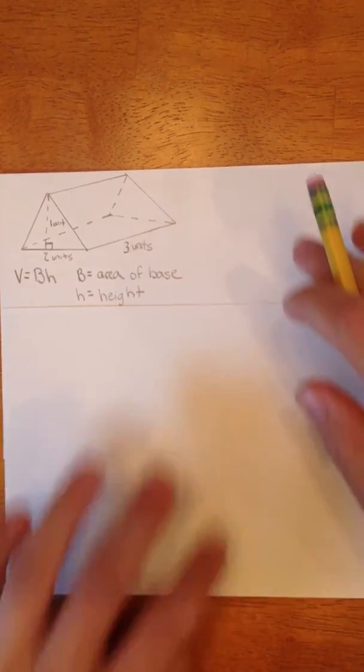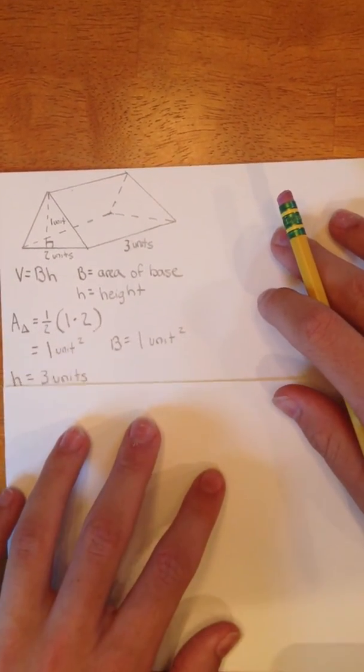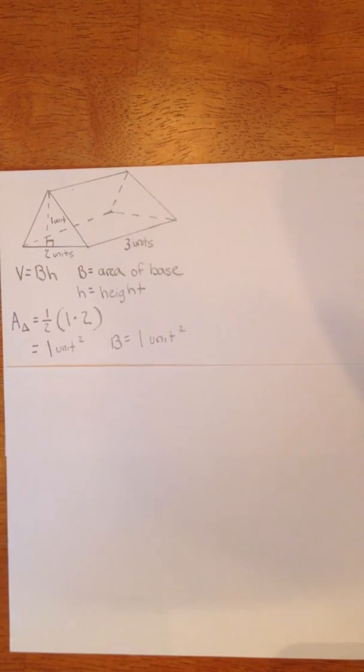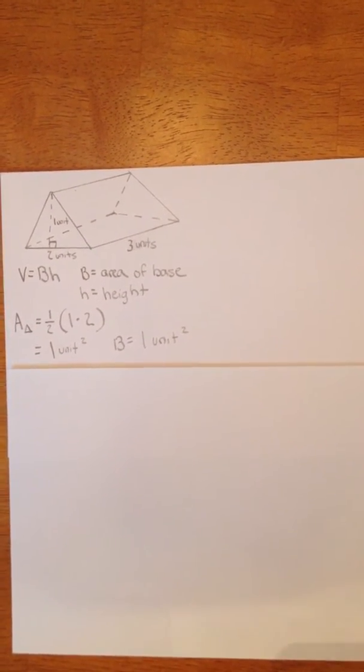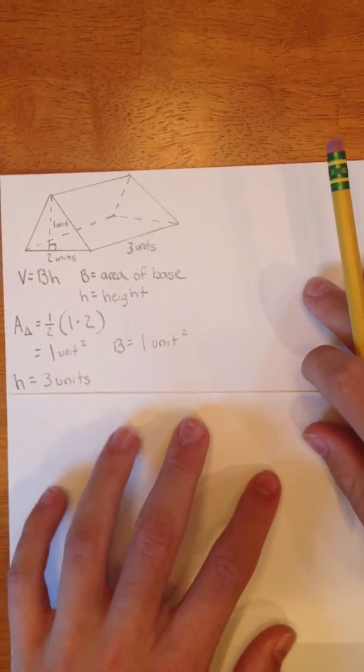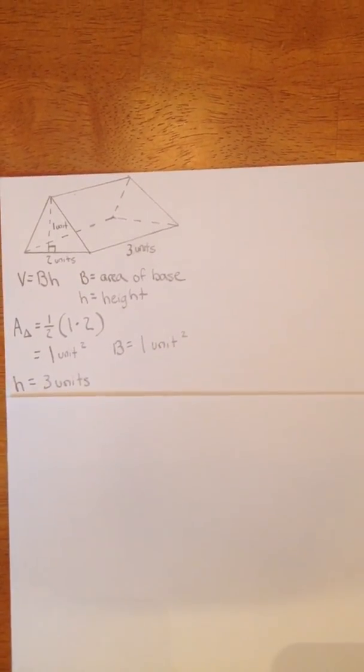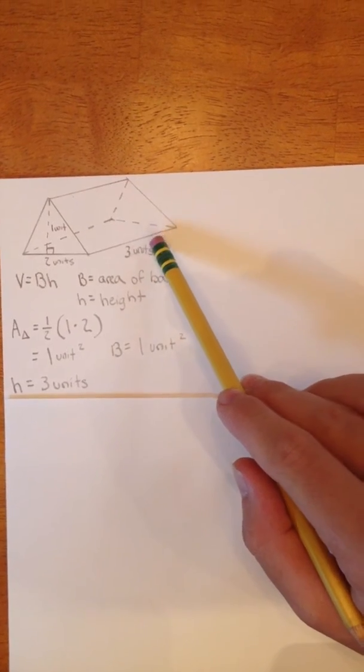So the first step in finding the volume is finding the area of your base. As you can see, we did that here in the example. Found the area of the triangular base. Then you need to find your height, which will be the length of the parallelogram connecting the two faces.